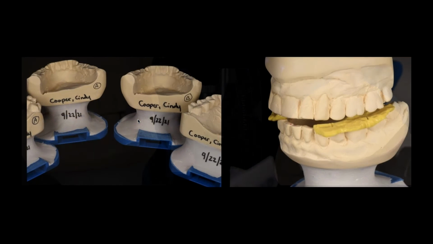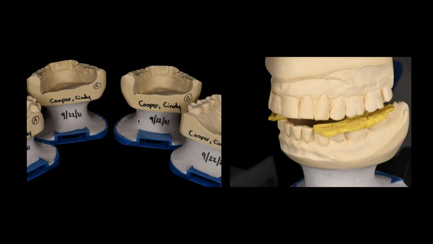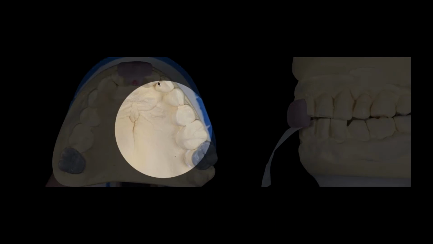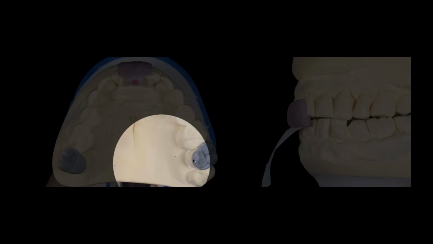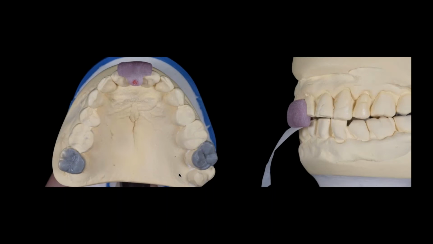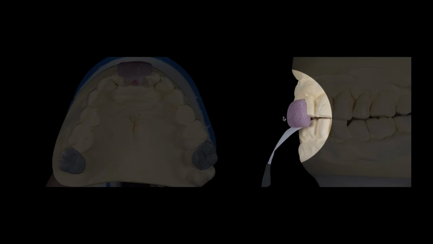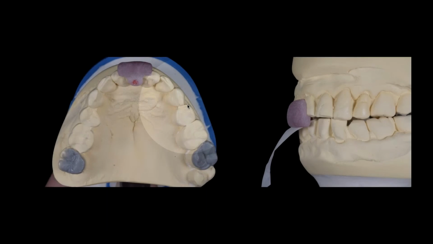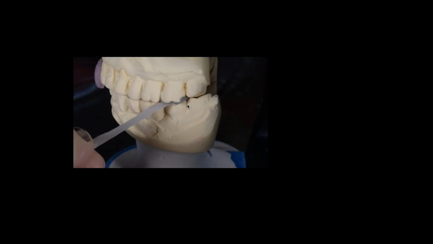And once I have that vertical point, and I've checked that to the doctor's CR registration, I can now come back and say, okay, if that's where I'm starting, I'm going to wax in these second molars, and I'm going to check them both with the Lucia jig and my posterior stop, that I'm actually holding shim stock on those areas. And once I've done that, now I can come back and say, okay, this is my vertical.